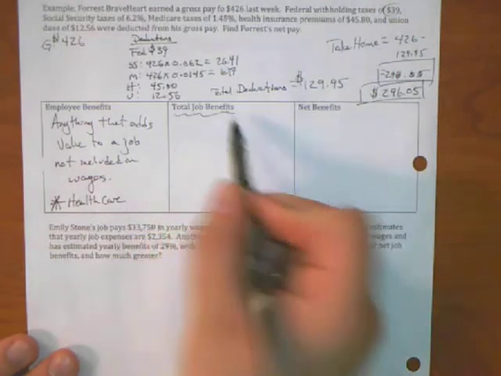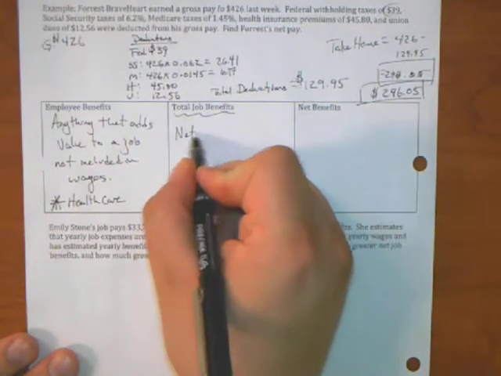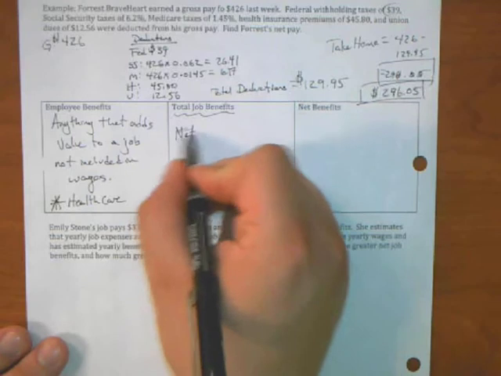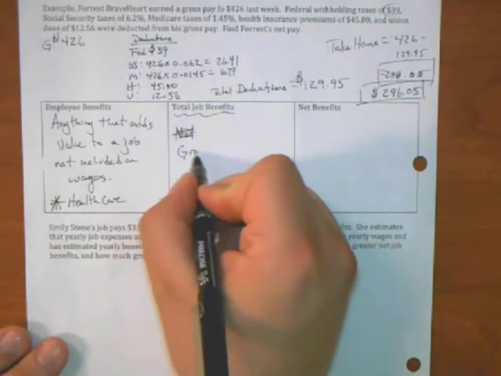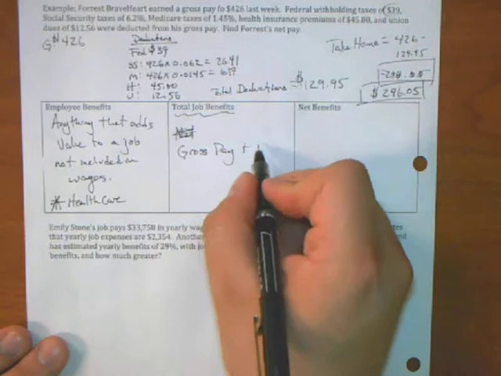Your total job benefits is your net pay. Oh, sorry, excuse me, not net pay, gross pay, plus benefits.